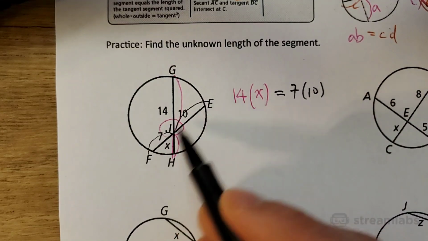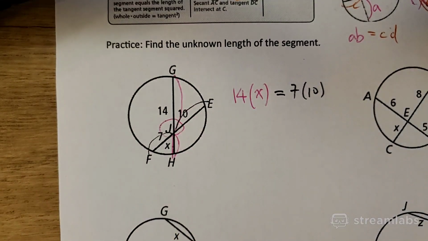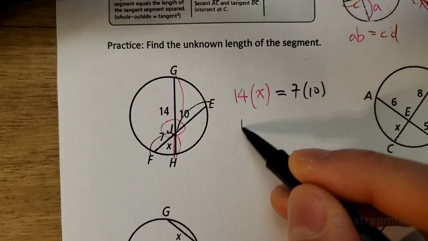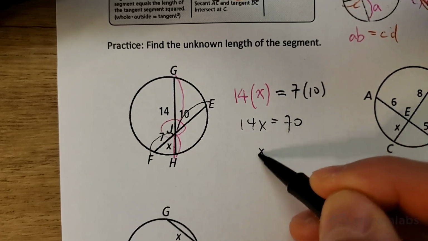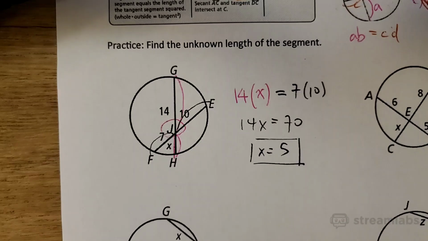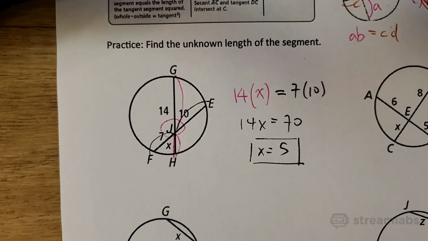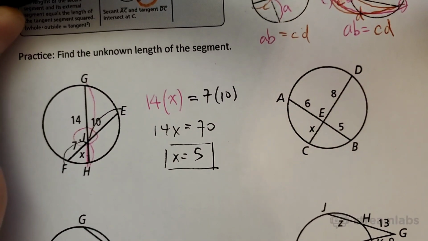Because you're looking at the other ones with J, 7 times 10, like that. Then you solve it, right? So 14x equals 70, x is 5. Okay? So take a look at the right side. You can try this one.